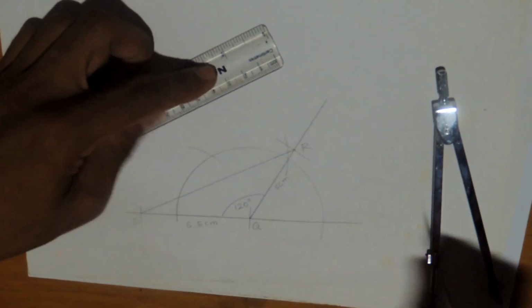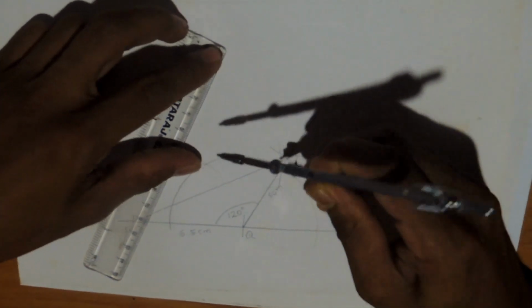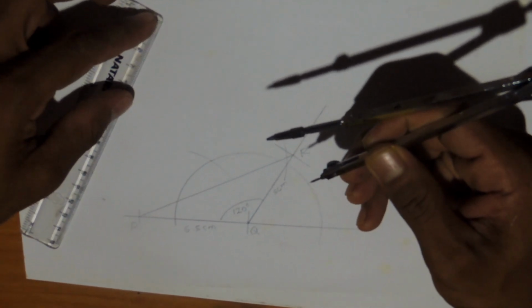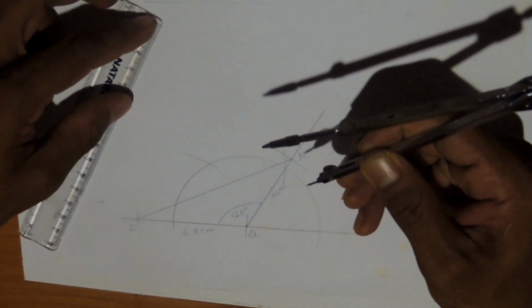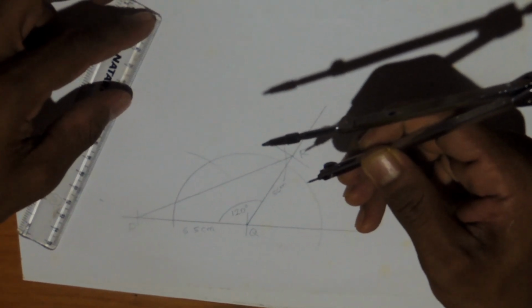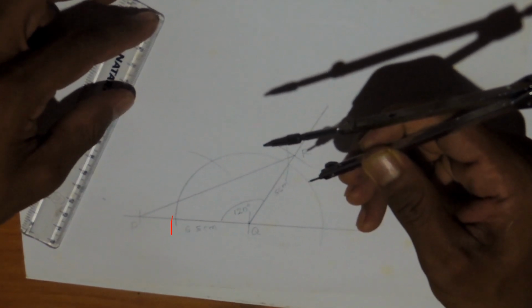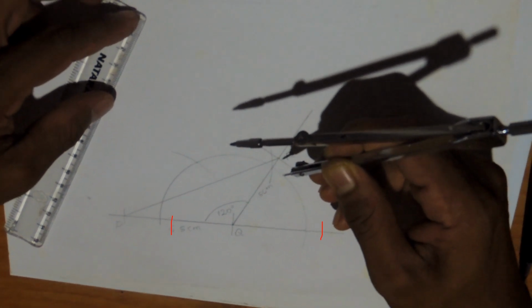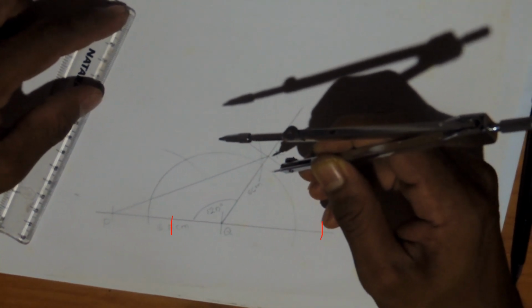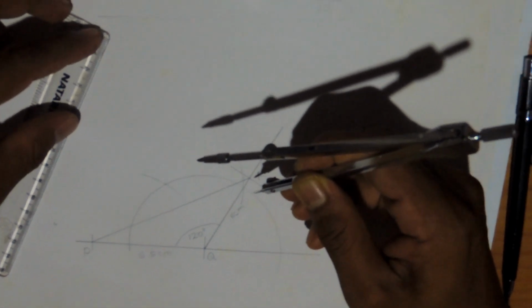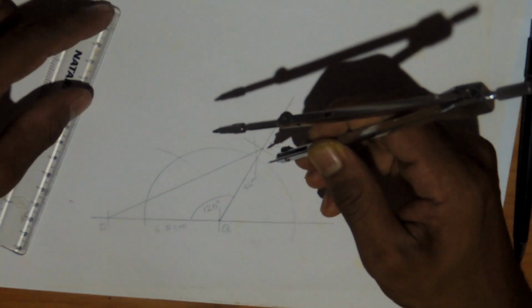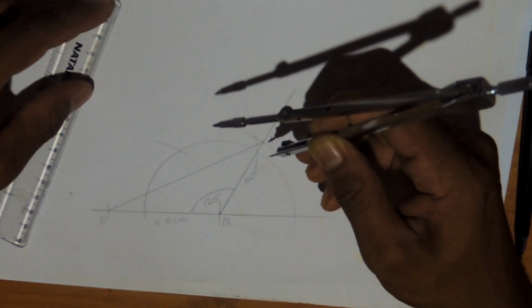Now I am going to make a perpendicular line at the Q, right? So therefore now I have made two lines here. Now with reference to those two lines, I am going to make a perpendicular line at the point Q, right? Okay, now you can see how I do that.